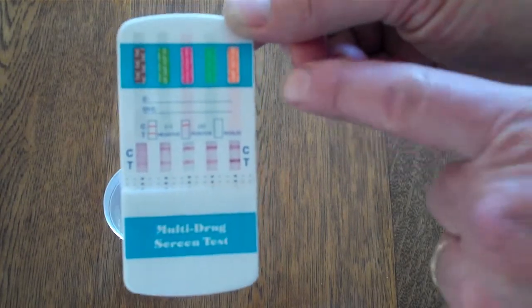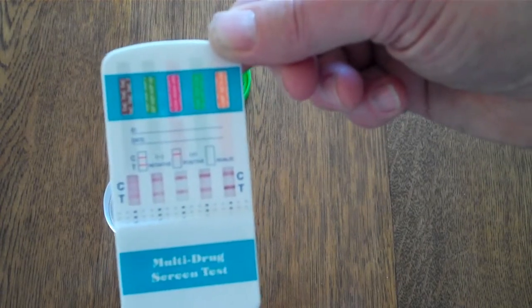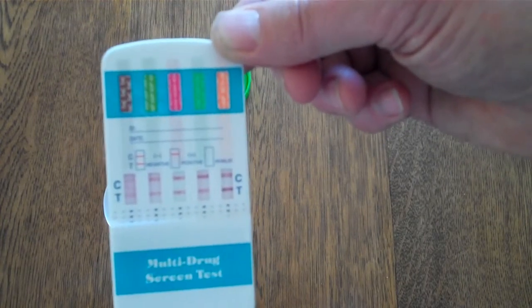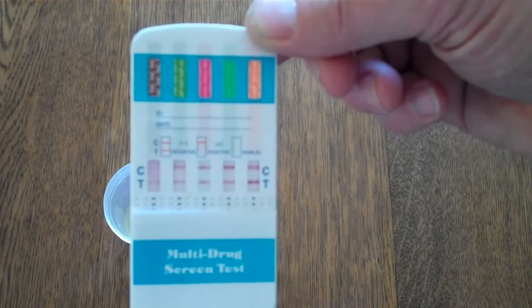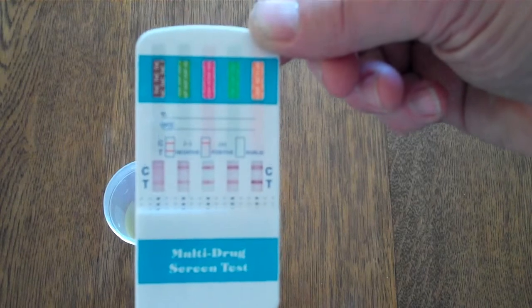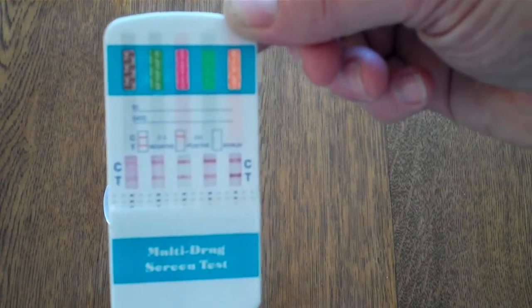Now the codings which are used on the actual strips are pretty universal. THC for tetrahydrocannabinol, cannabis, AMP for amphetamine, MDMA for ecstasy, COC for cocaine, and methamphet in this case to make it clear that this is a methamphet membrane and not a methadone.